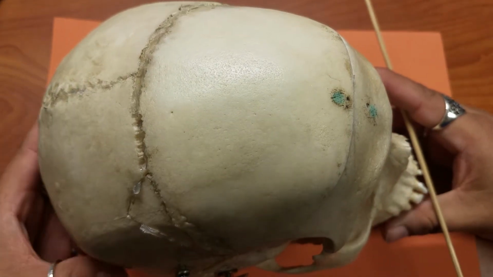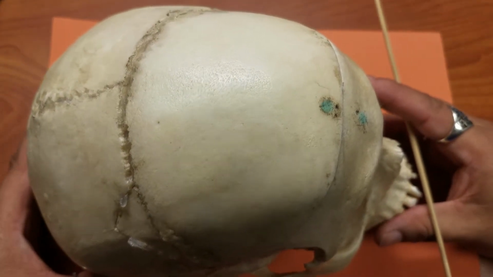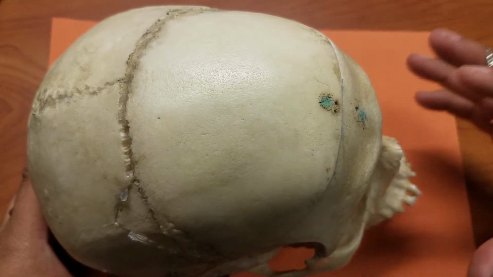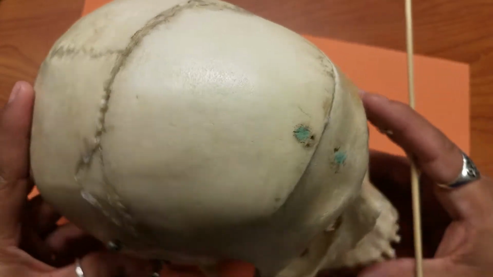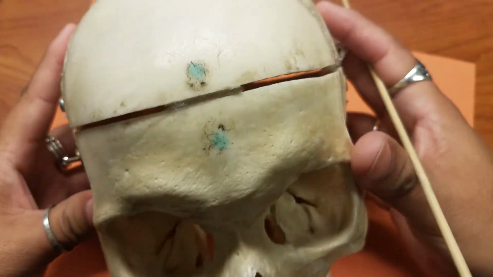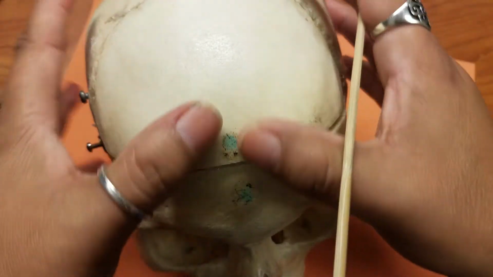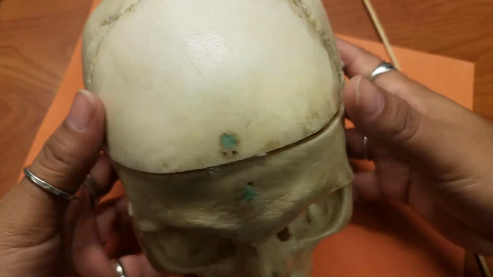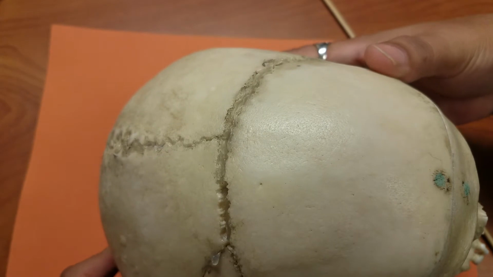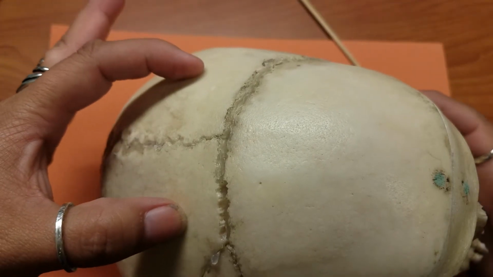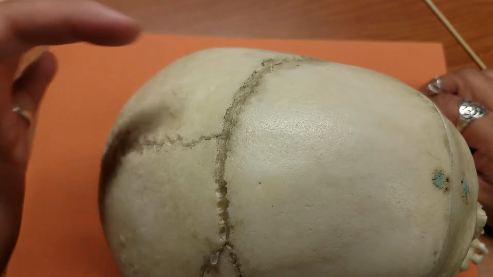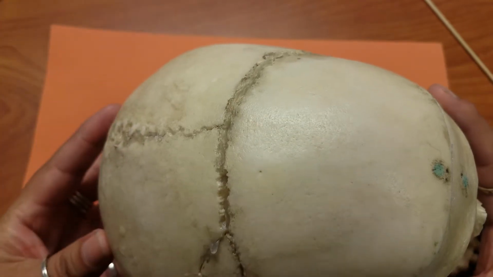Okay, so for this first video, let's go ahead and just go through the bones of the skull, all the cranial and facial bones. Okay, so we start here with the one that makes up our forehead, and this is our frontal bone. Just posterior to the frontal bone, you have your two parietal bones, and so the parietal bones are paired bones, so we have our left parietal bone and our right parietal bone.